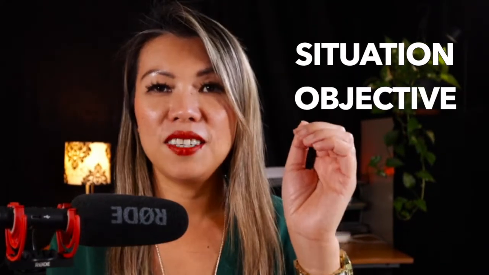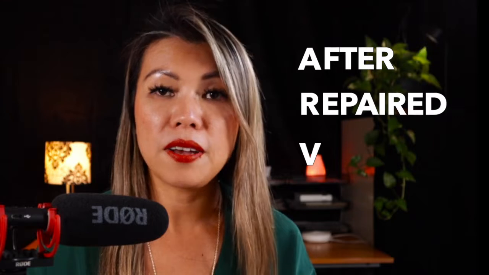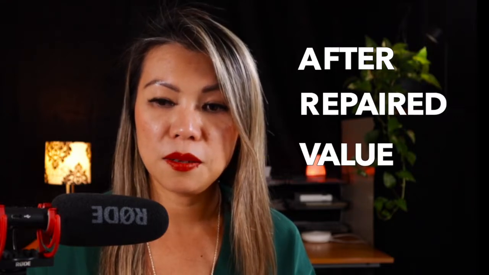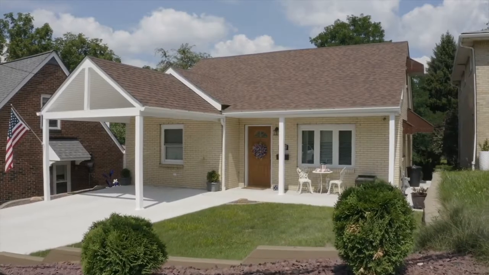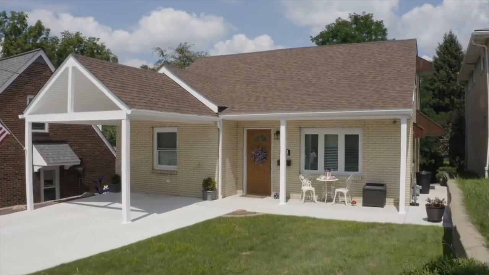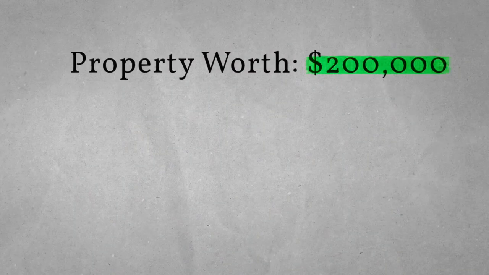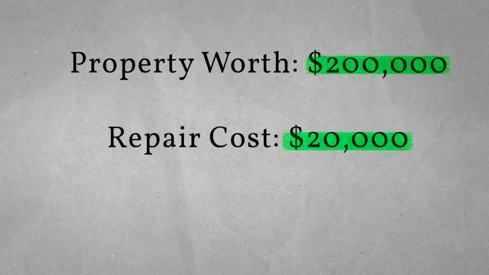So we have the purchase price, the down payment, and the rehab cost. I'd like to introduce you to a term we call ARV. ARV is the after repair value, and that is what the property is worth in its tip-top condition, or rent-ready, or move-in ready condition. Let's say the property is worth $200,000, and it's going to cost you $20,000 to get there.